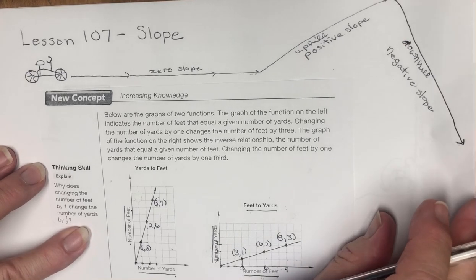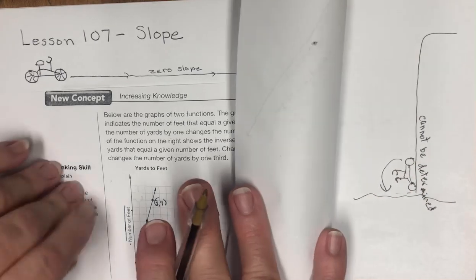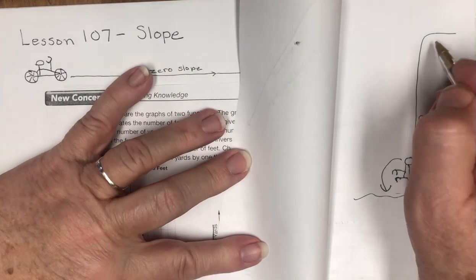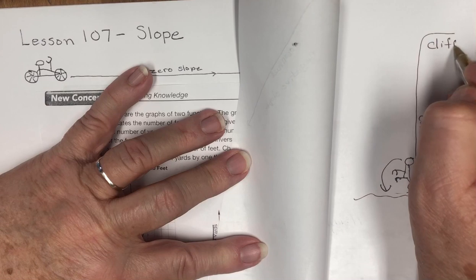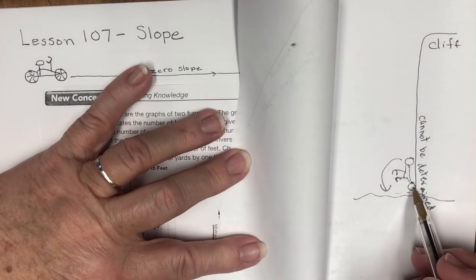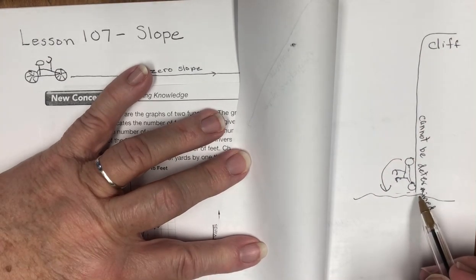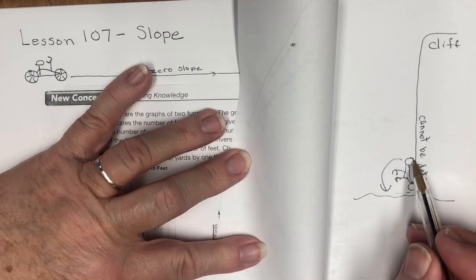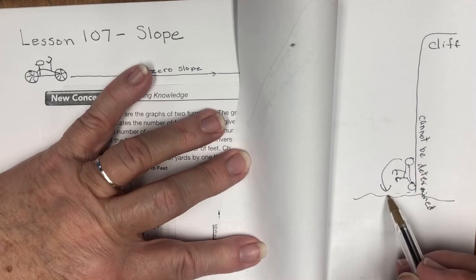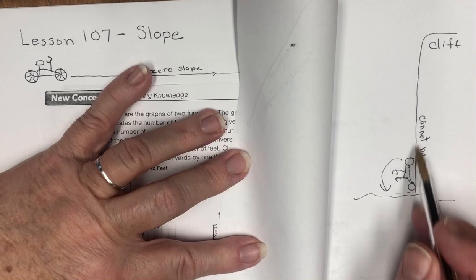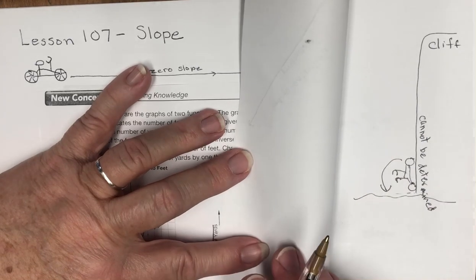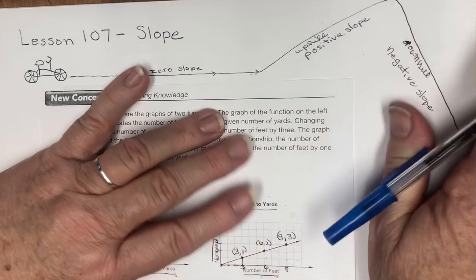There's one other type of slope. If this is a cliff here, and I decide I want to ride my bike up the cliff, can I do it? No, I'm going to be falling over and crashing and burning right here. So that kind of slope, a vertical line up and down, cannot be determined.